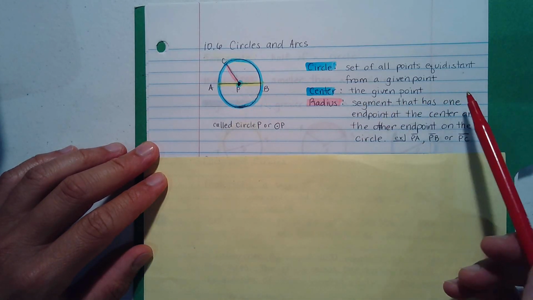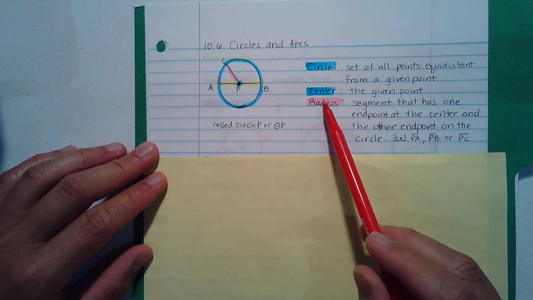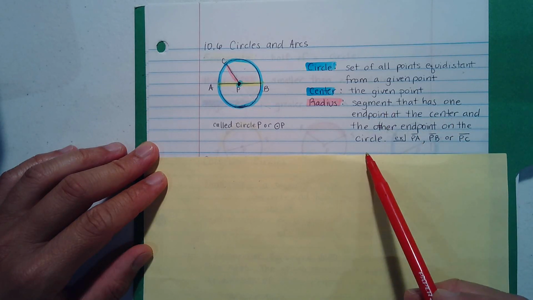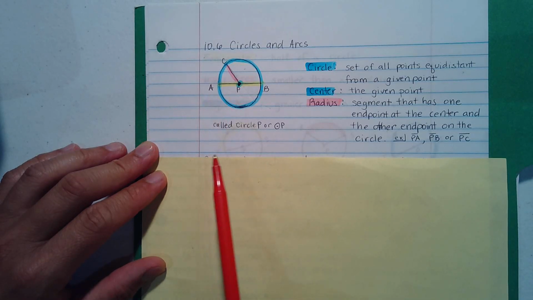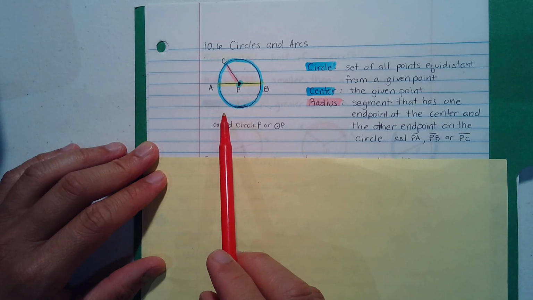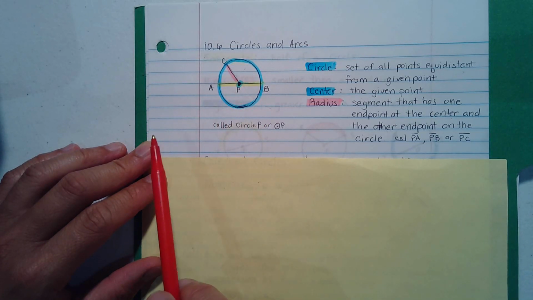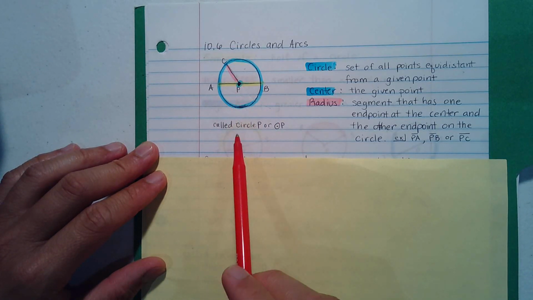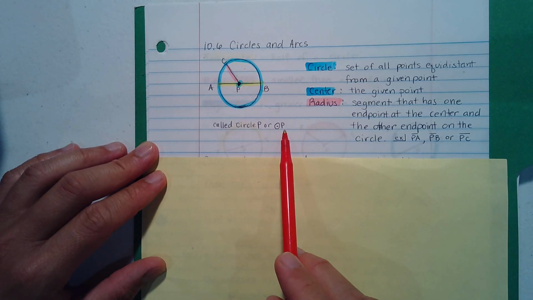So a circle is a set of all points equidistant from a given point. The center is the given point. The radius is a segment that has one endpoint at the center and the other point on the circle. So for example, PC, that is a radius. PB, that's a radius, and PA, that is also a radius. The center is P, and we can call this circle P, or we can note it as the circle with the P.